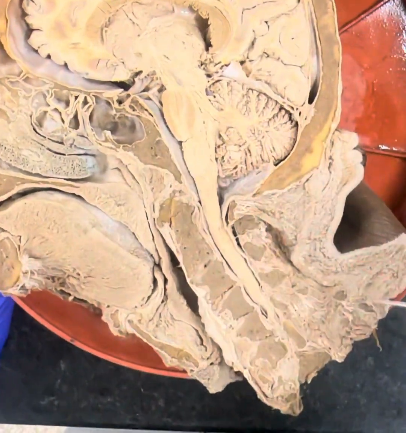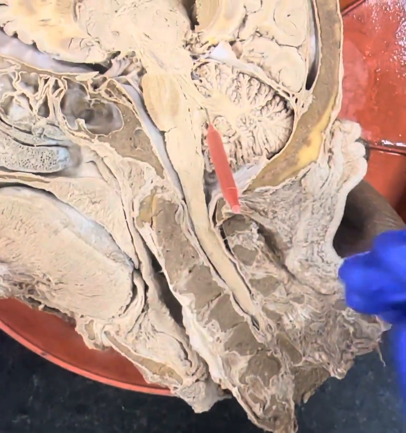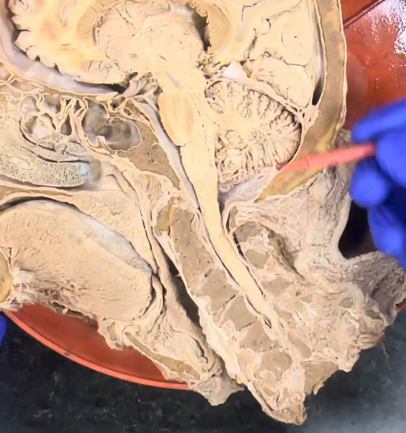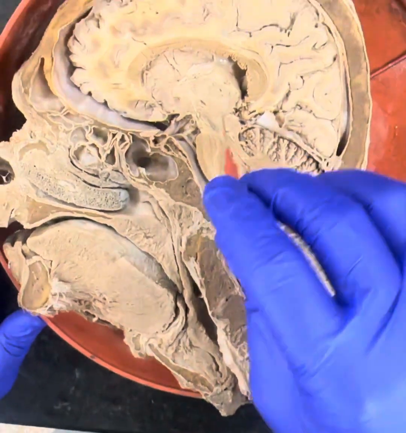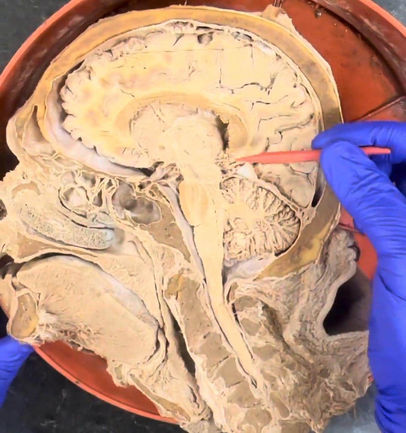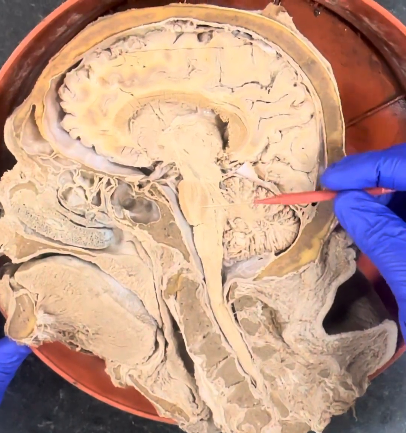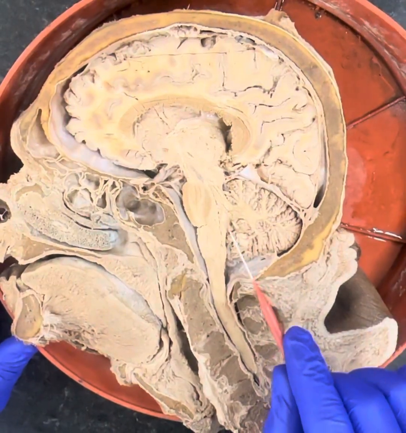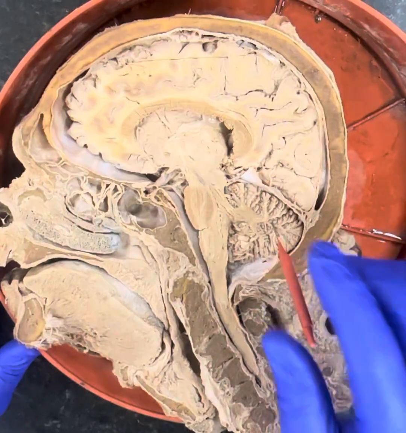Can we see its boundary here? No, we cannot see the boundary here because, while cutting the sagittal section, the floor of the fourth ventricle is cut apart. The third ventricle is a slit-like cavity. It continues through the aqueduct of Sylvius into the fourth ventricle. Then behind the fourth ventricle, we can see the cerebellum.